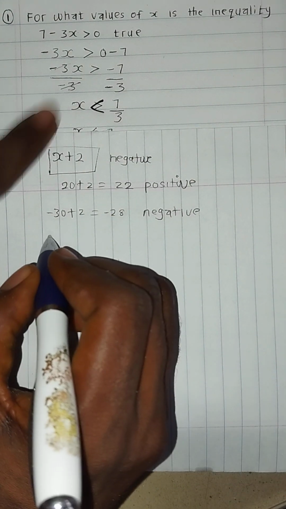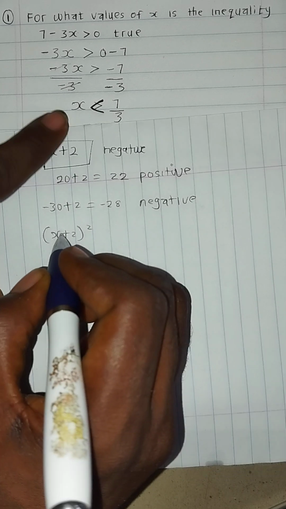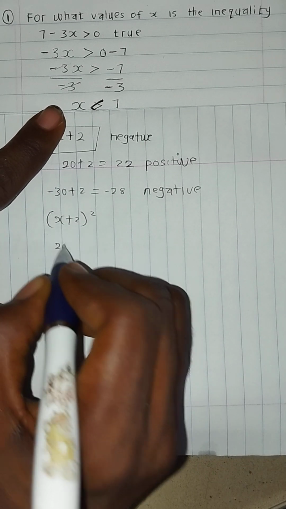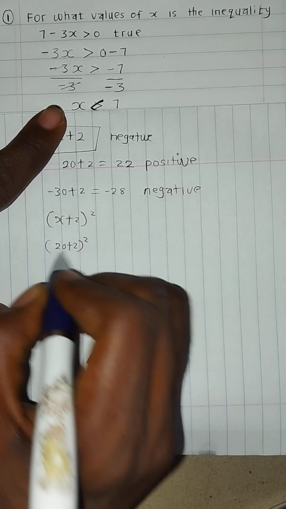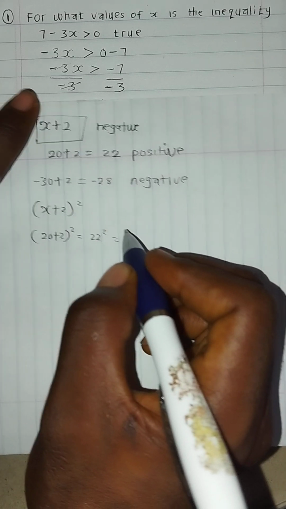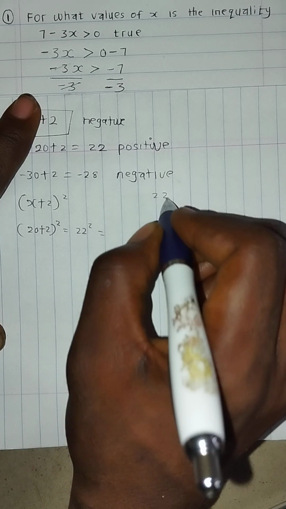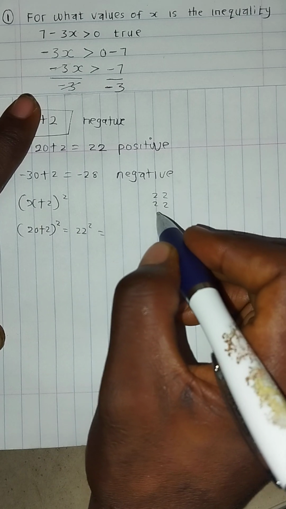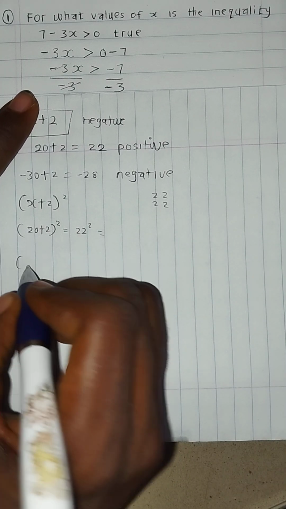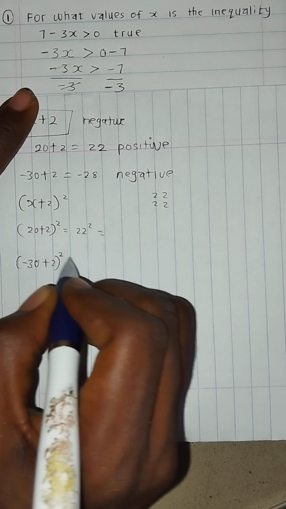Okay, let me show you an example. If you have x plus 2 squared, if x is, pick any positive number, put it here. Pick 20. If x is 20, that's 20 plus 2. That's 22 squared. If you multiply that, it's going to give us a positive value answer. Do you understand? So okay, let us pick any negative value. Let's use minus 30.